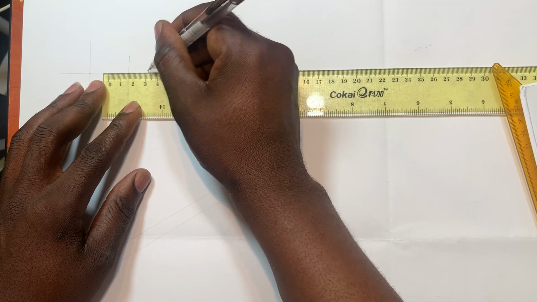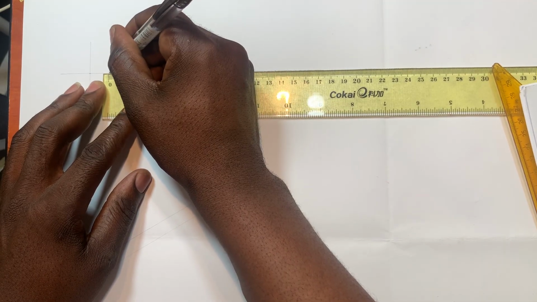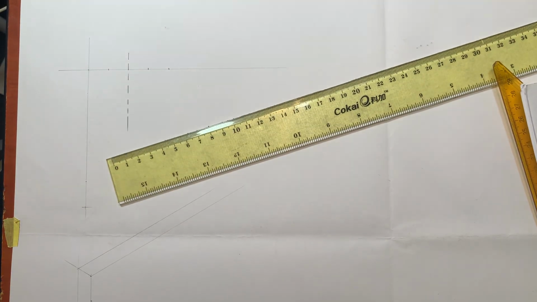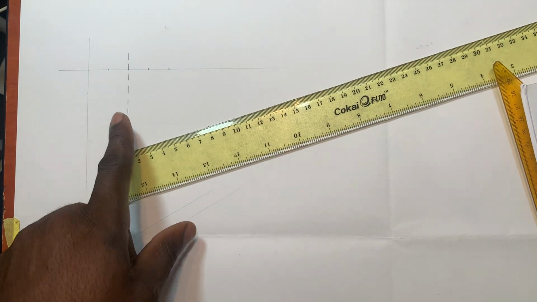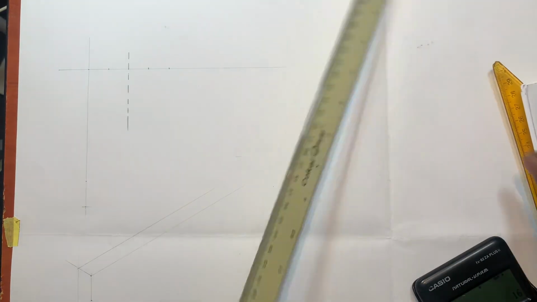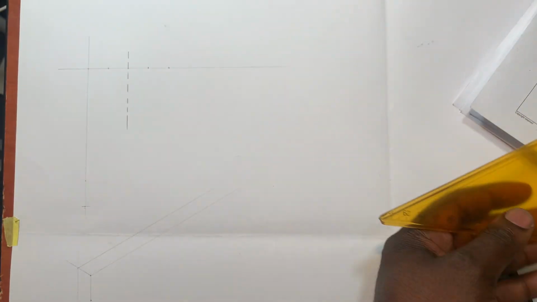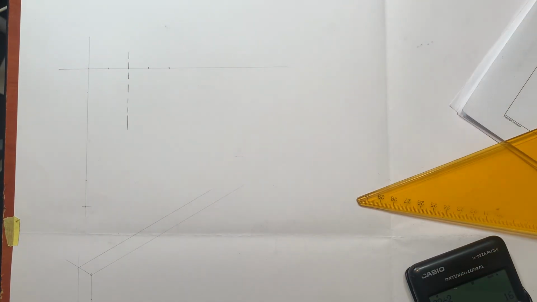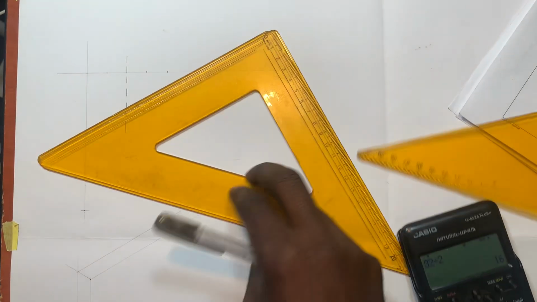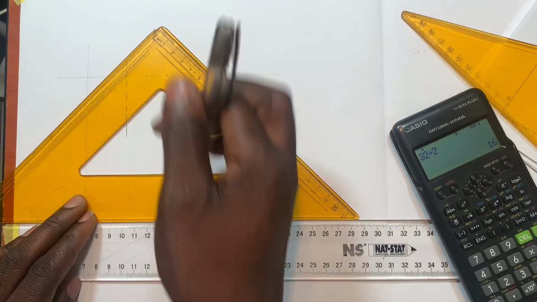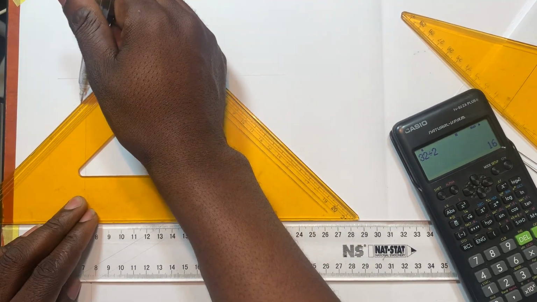This 32, and the crucial, very important point, is this one. After we've gotten this point, we can then open our 45 degrees from here till right there.